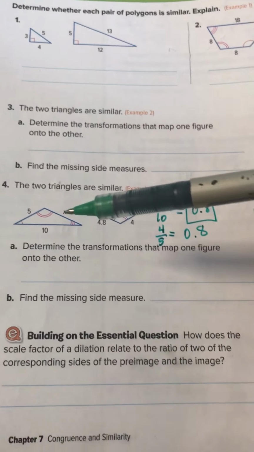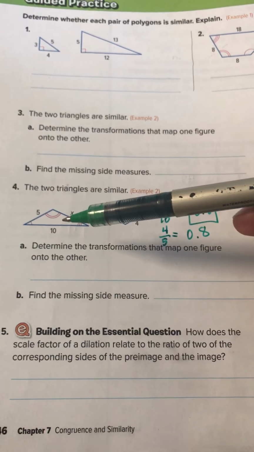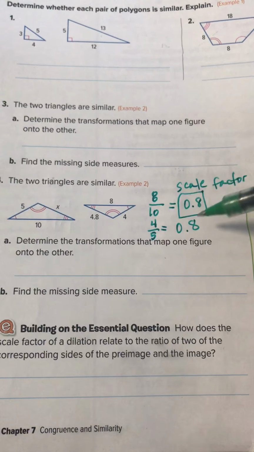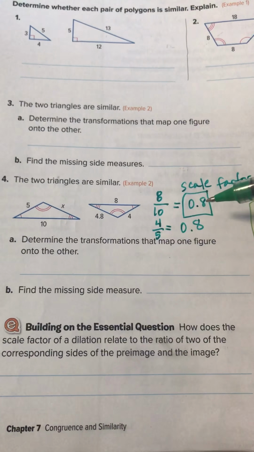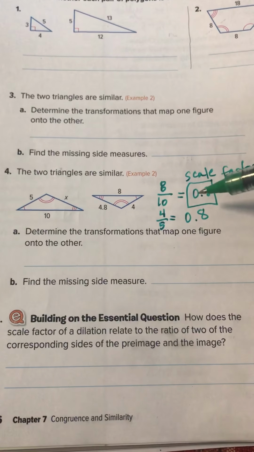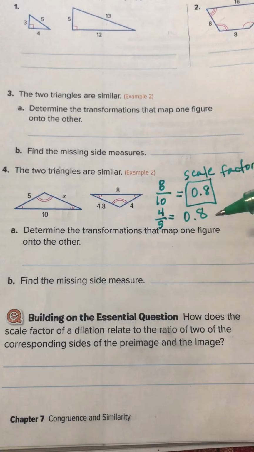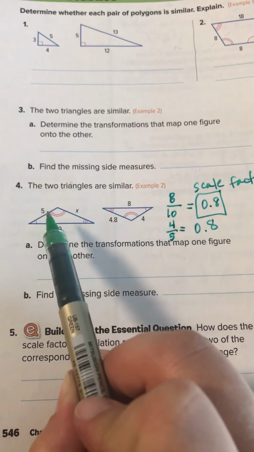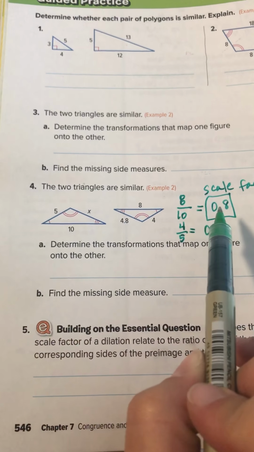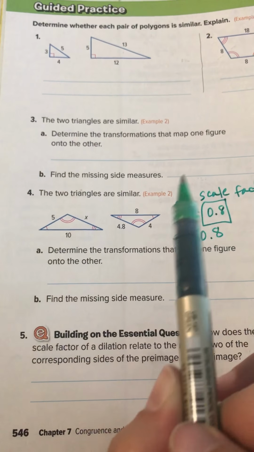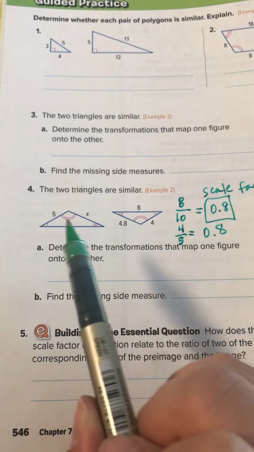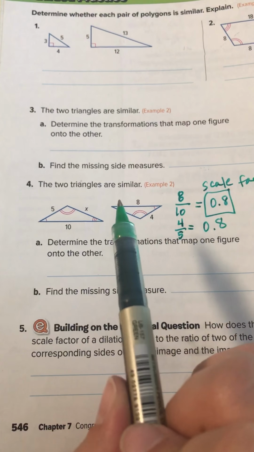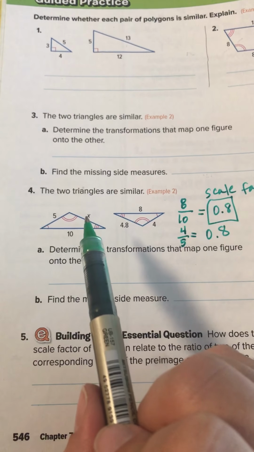And we can see that because the shape gets smaller, it goes from big to small, we know that our scale factor needs to be less than 1 or between 0 and 1. And 0.8 is between 0 and 1. So in order to get the smaller triangle, if we multiply 5 by 0.8, we should get the corresponding side length, and we do. 5 multiplied by 0.8 would give us 4. So we can do the same thing to find any missing sides.